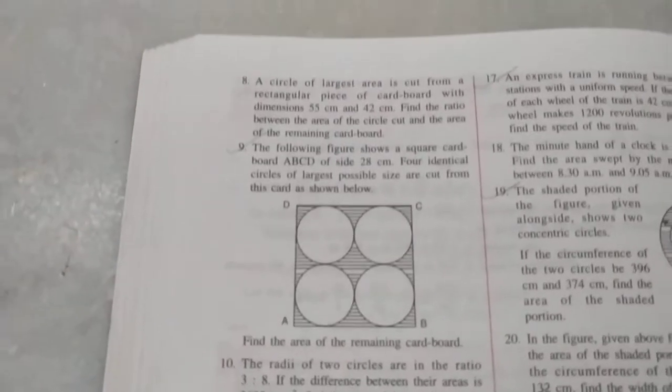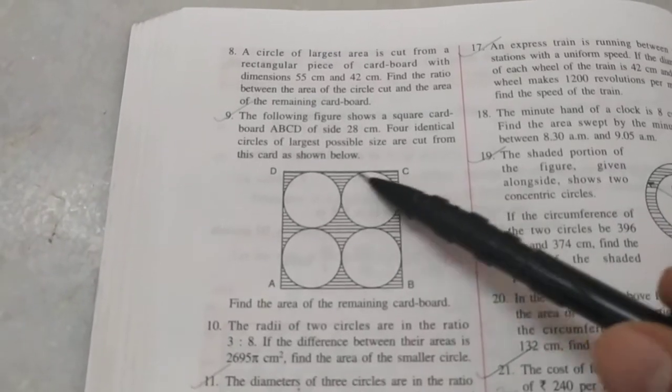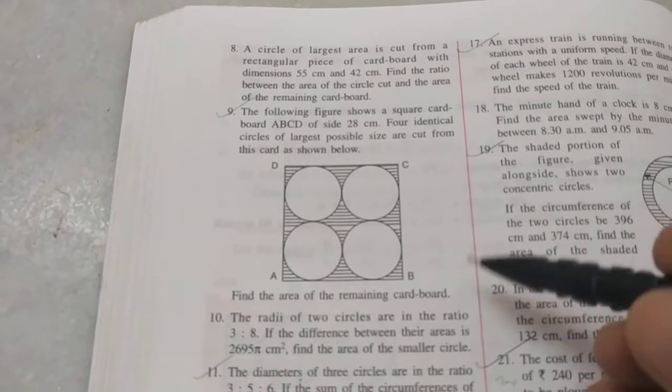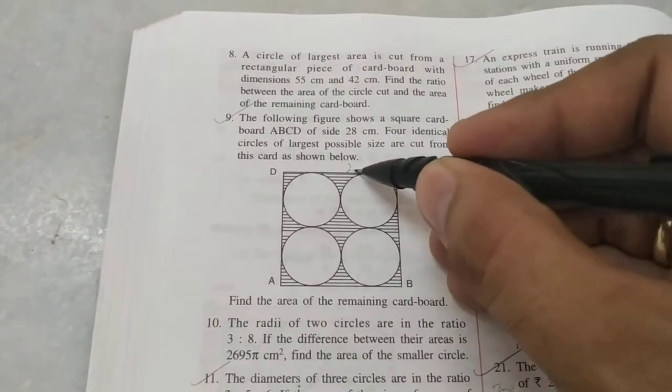Now in the ninth sum, this is a square ABCD. It's a square cardboard. And the side is 28 centimeters. So 28 is the side.